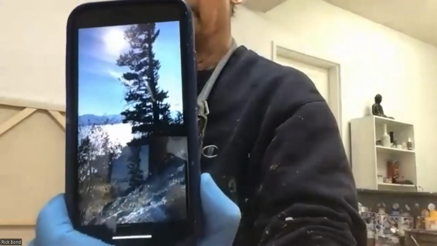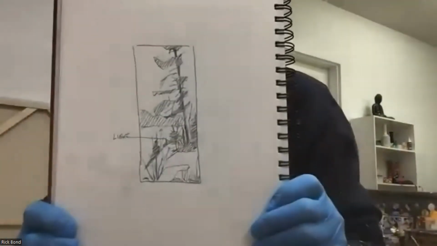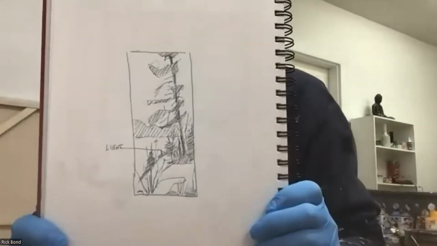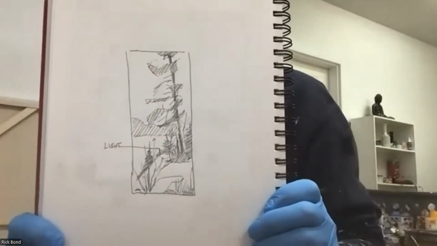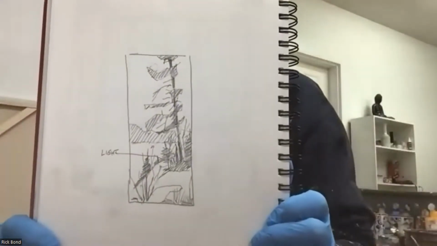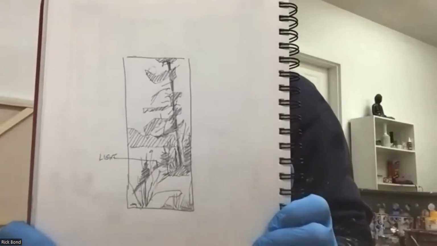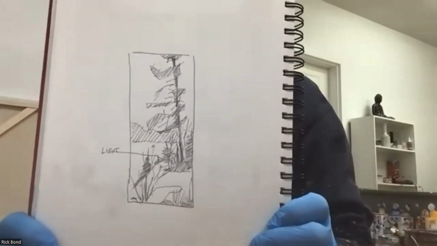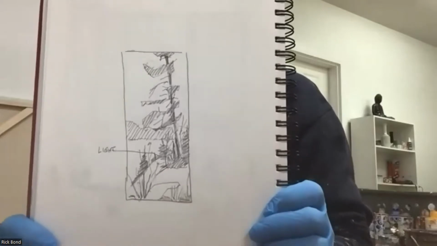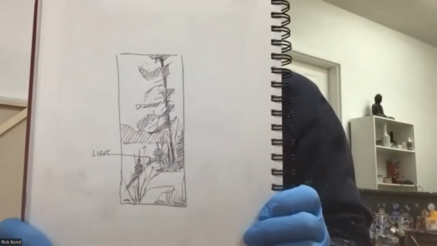So let's get started. This is the sketch that I ended up doing. I translated it and put it into that. It looks like it's coming through reverse on this side, but maybe it looks okay to you guys. Anyway, that's what I did. I did a sketch, so I got an idea roughly of where I want the shapes to be.